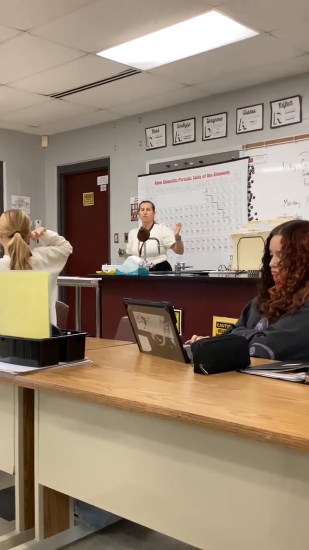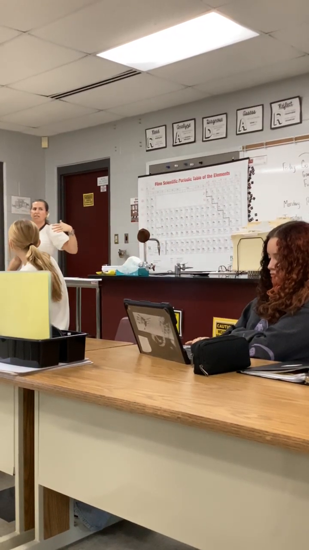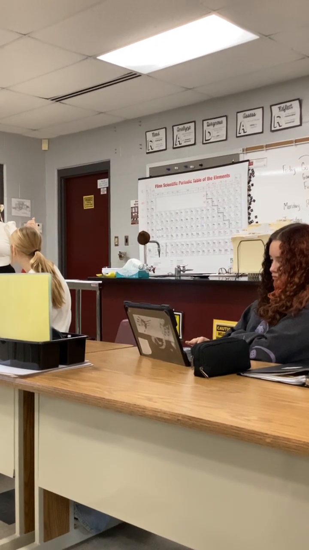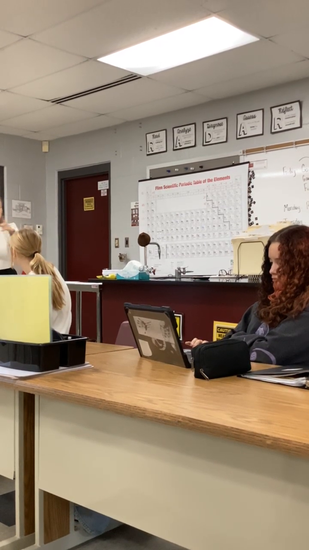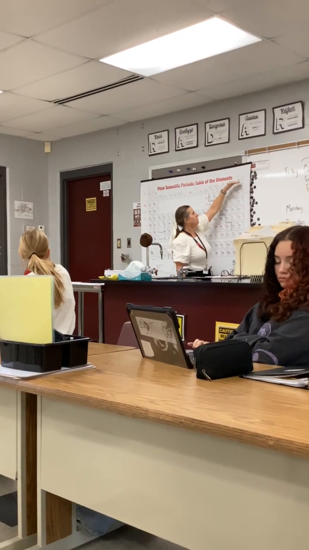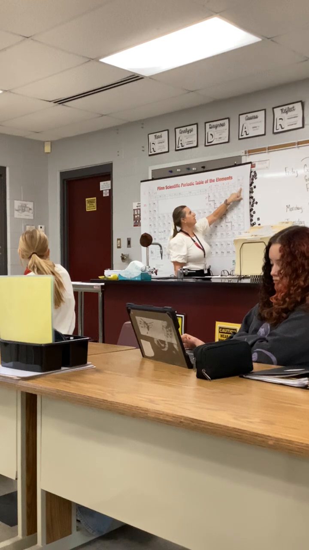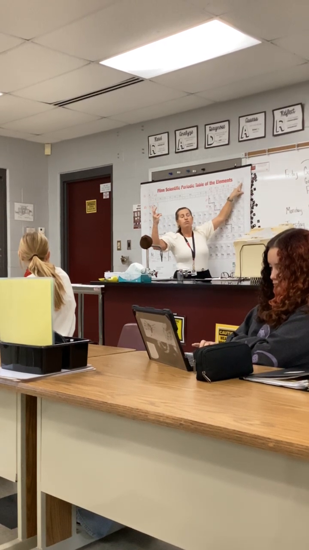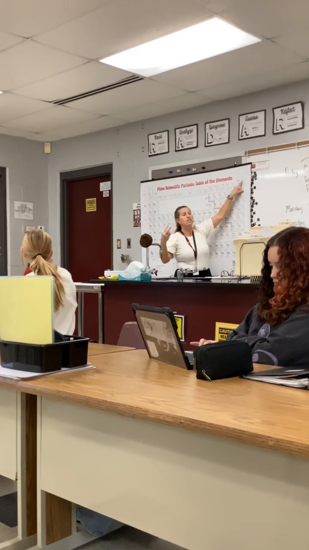Its electronegativity is going to be what? What's helium's electronegativity going to be? It's a full valence shell. So over here, it's above our group 18, but it only has two valence electrons. But those are the only electrons it has.